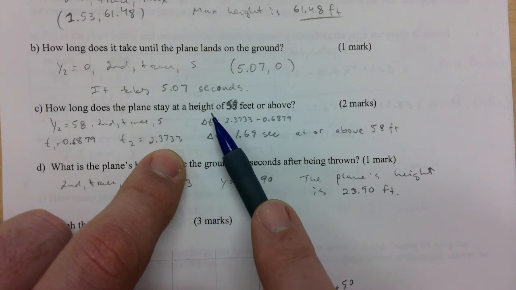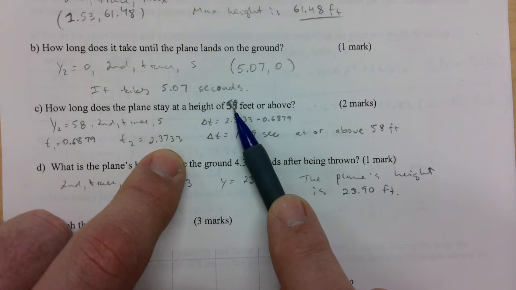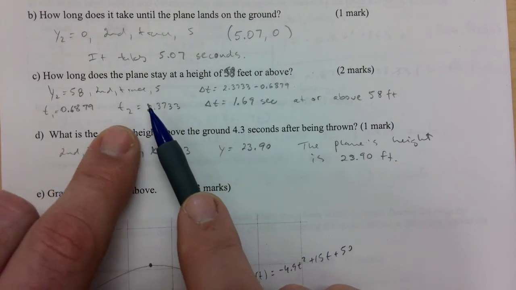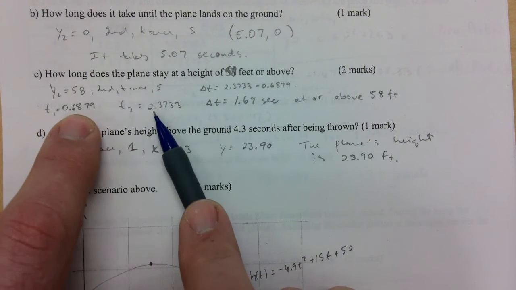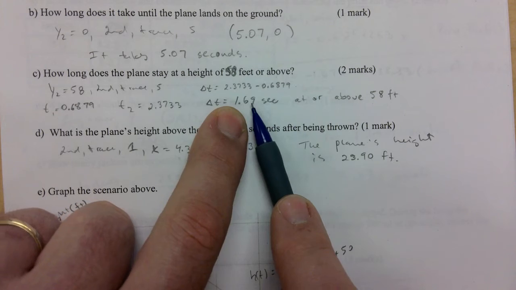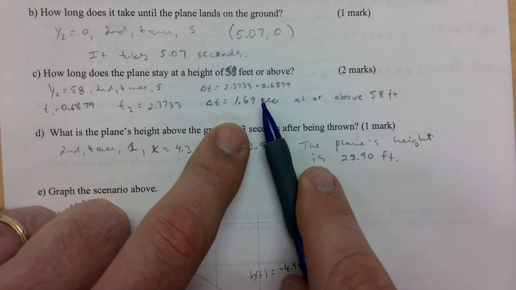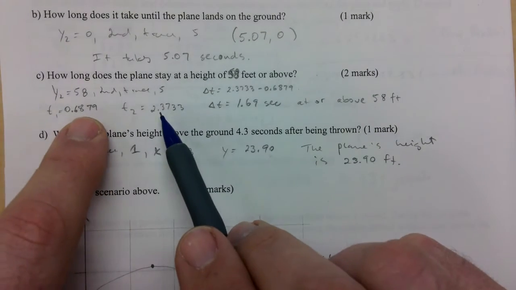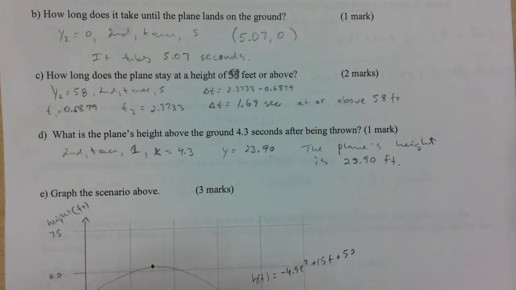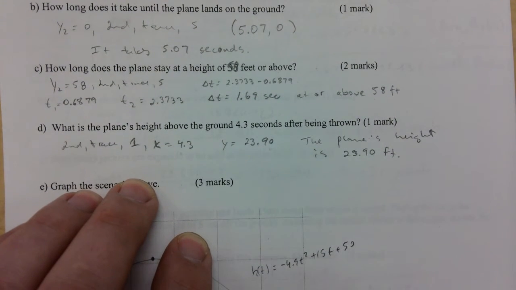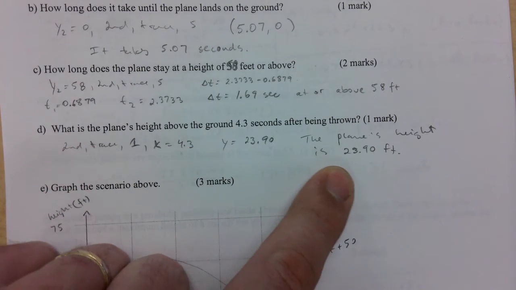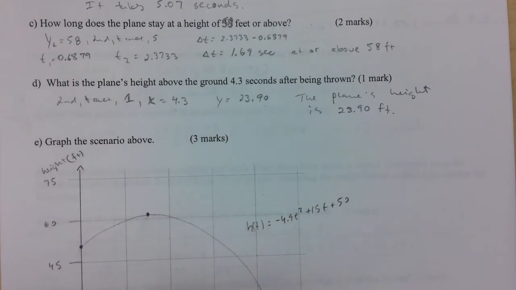How long does the plane stay at a height of 58 or above? You need to plug in and find the two x values and subtract them, and you get 1.69 seconds. Some of you got an RE, which is rounding early. Some of you rounded to 2 already here, but you're supposed to use all or at least 4. D, what's the height above the ground 4.3 seconds after being thrown? There you just type in x is 4.3 and the y value is 23.9 feet.